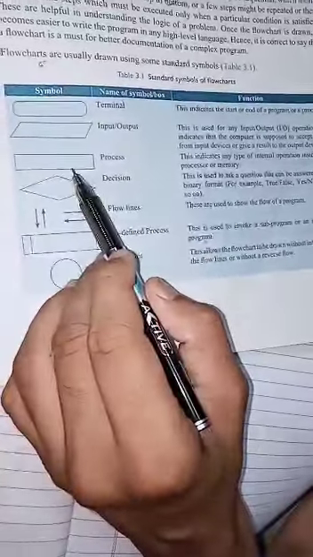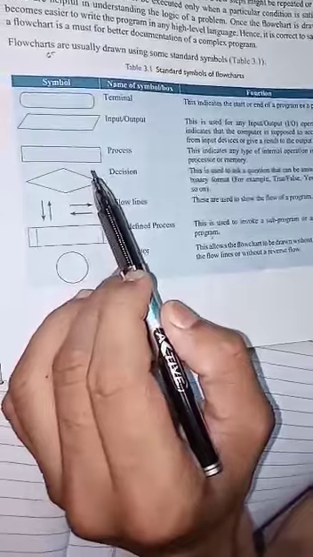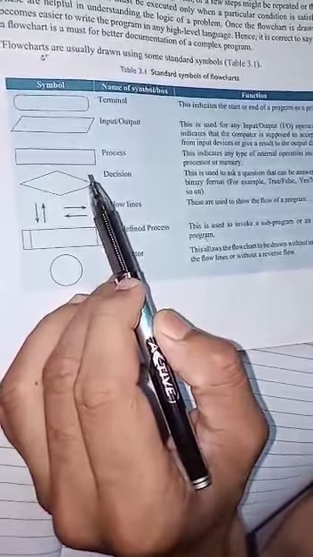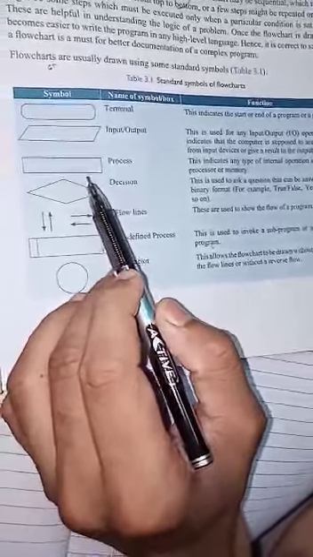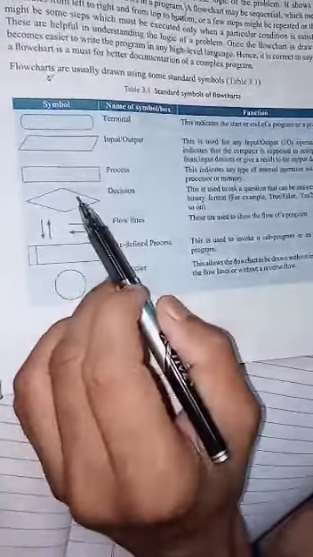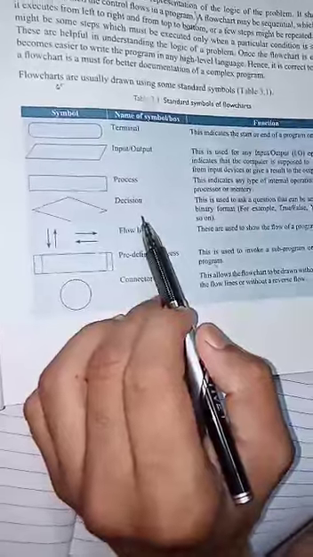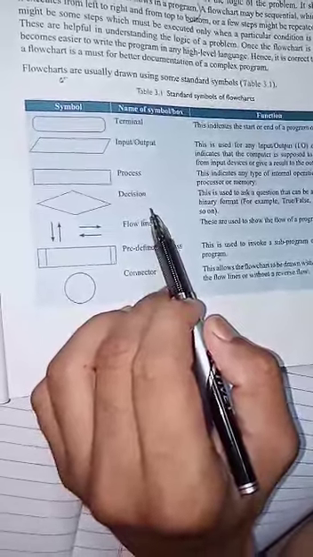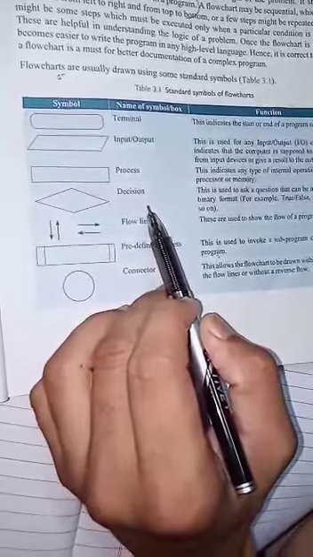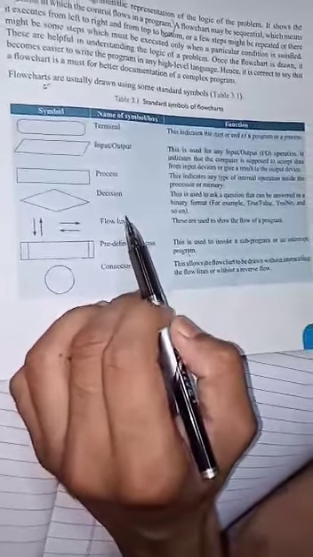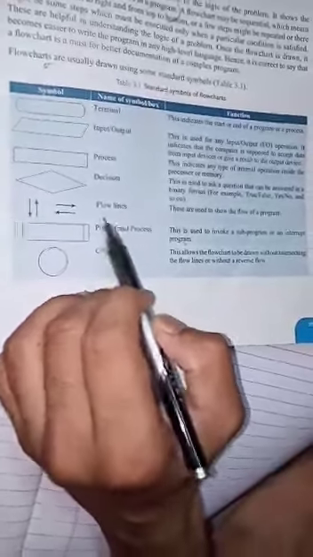The third one is the process box. This indicates any type of internal operations inside the processor or memory. The fourth one is a diamond shaped box, also known as a decision box, where we take decisions and it results in the form of either true or false, or yes or no.